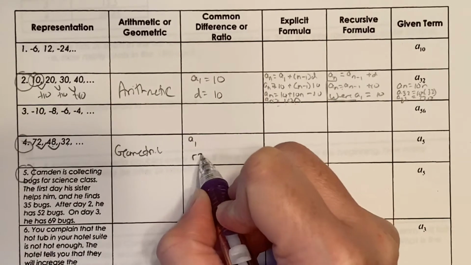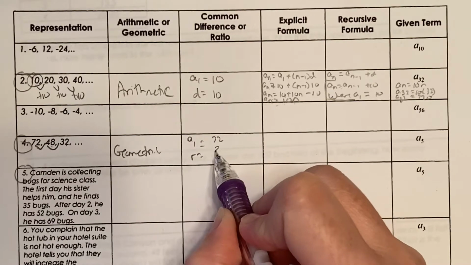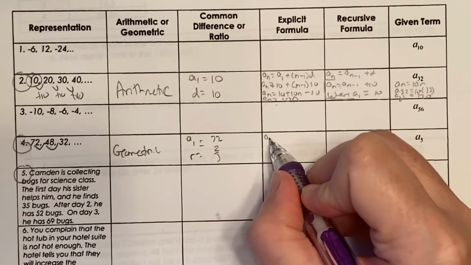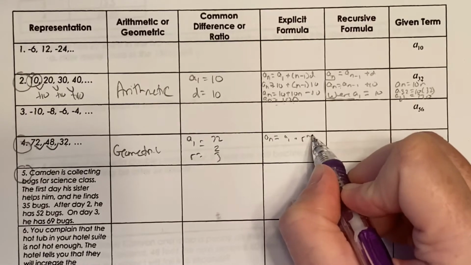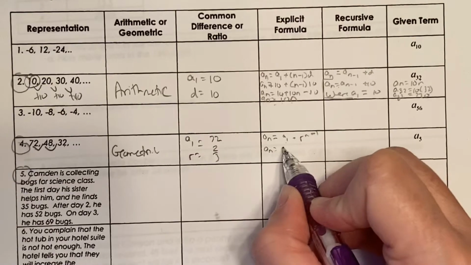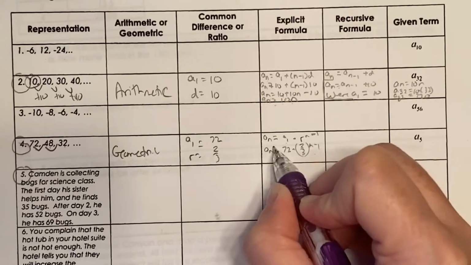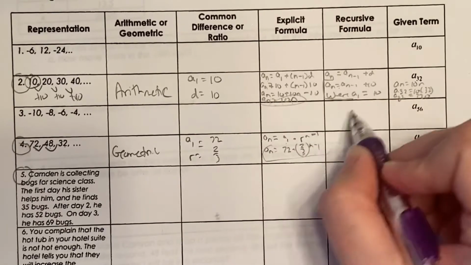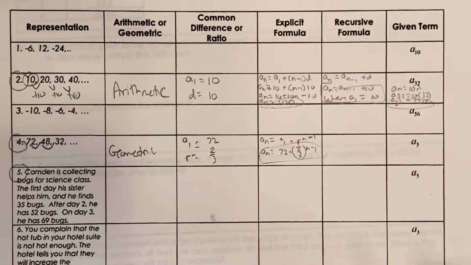I need a sub 1 and my common ratio. A sub 1 is 72, and my common ratio is 2/3. All right, explicit, here we go. A sub n equals a sub 1 times r to the n minus 1. And a sub 1 was 72, and my ratio was 2/3, n minus 1, and then that is it. Don't have to do anything else when you have your explicit.